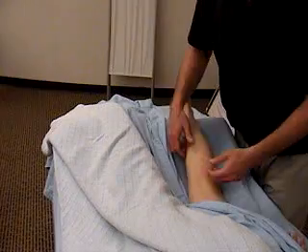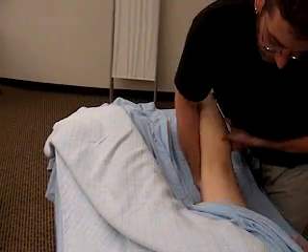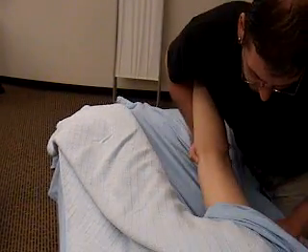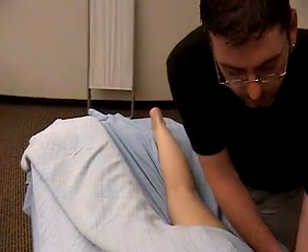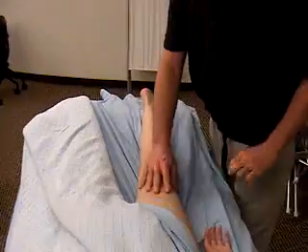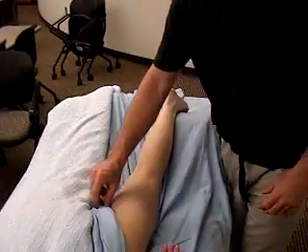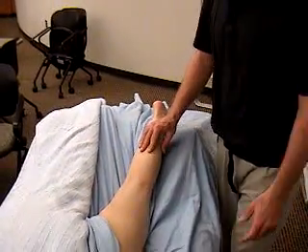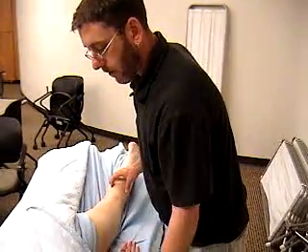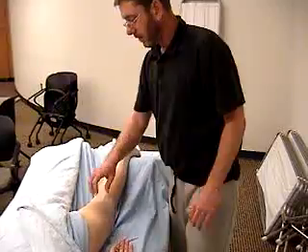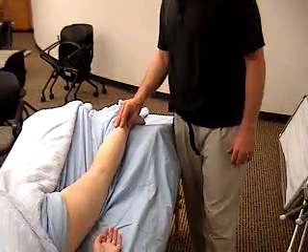Bring the sheet right here in the middle between the legs. Lift up underneath the knee. Bring it forward, and tuck it taut. Alright, so now we have as much area of the leg exposed as possible. You can cover the arm back up so that it doesn't get cold. And now we can proceed.